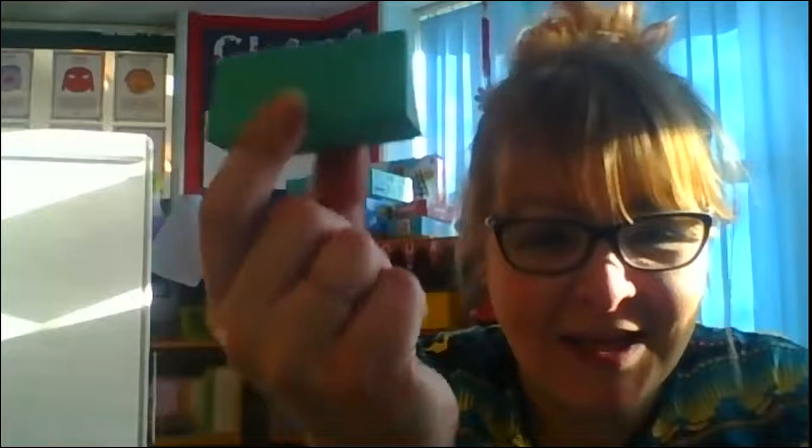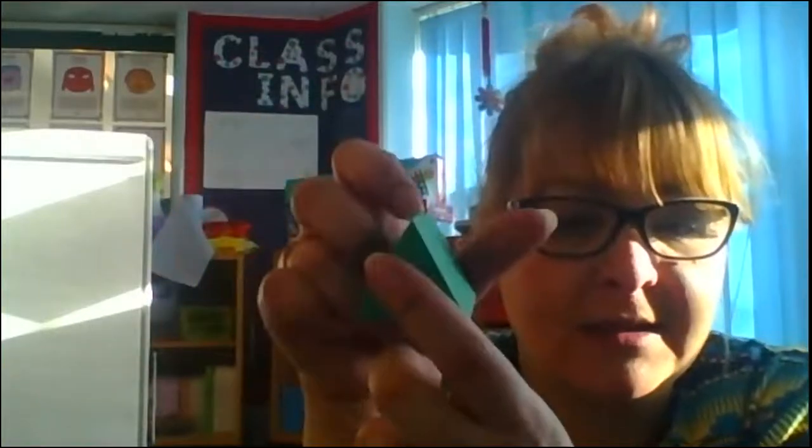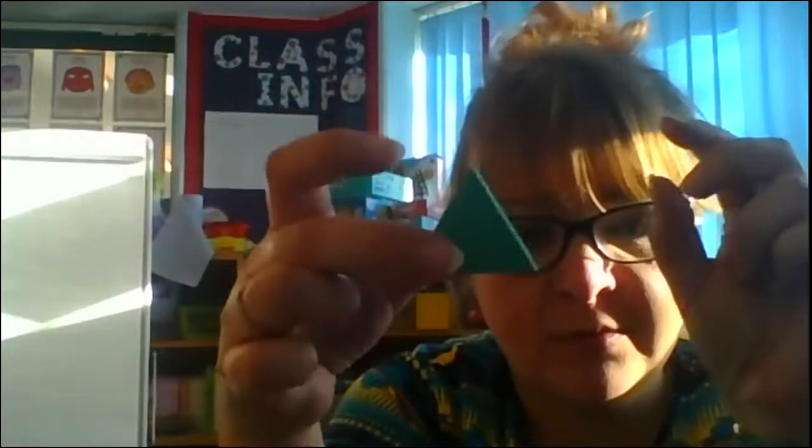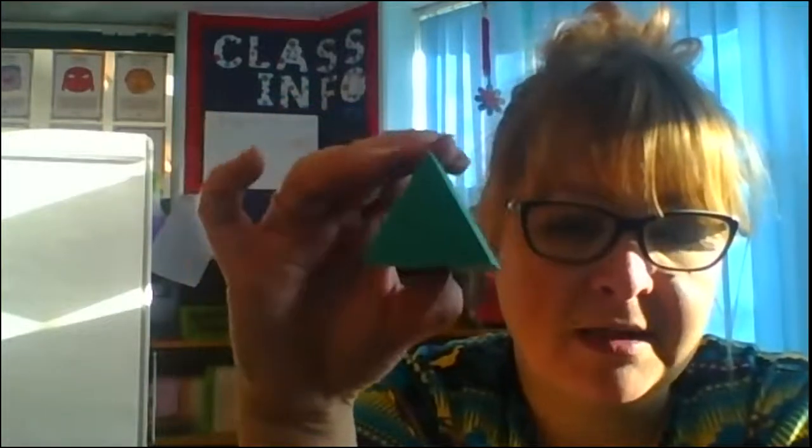And we have, I don't want to do that one yet. So we've got a triangular prism. Okay, so you can see that the ends are triangles, and again it's got those rectangular faces. So it's got triangular and rectangular faces on a triangular prism.